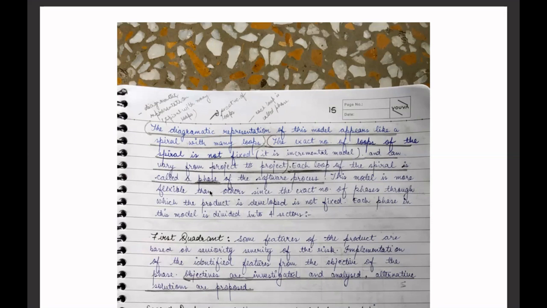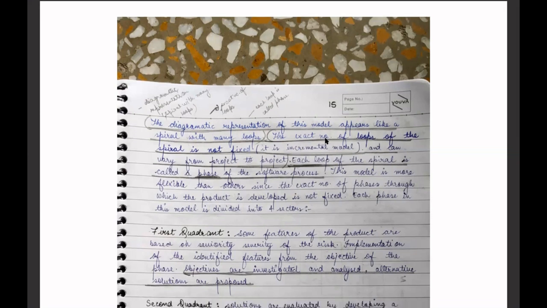The diagrammatic representation of this model appears like a spiral with many loops. The exact number of loops of the spiral is not fixed. It is an incremental model and can vary from project to project.